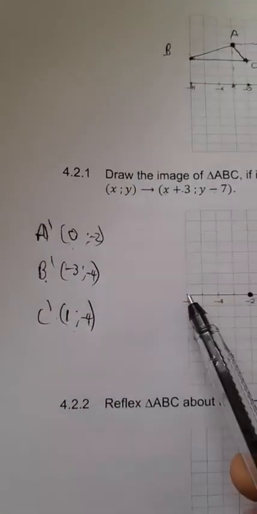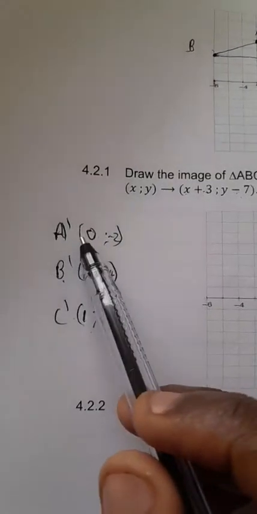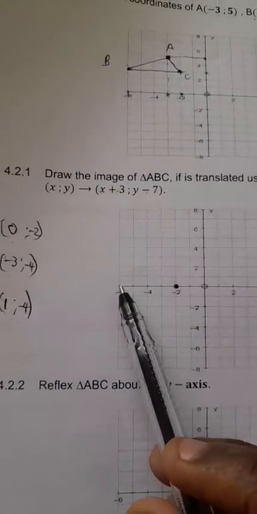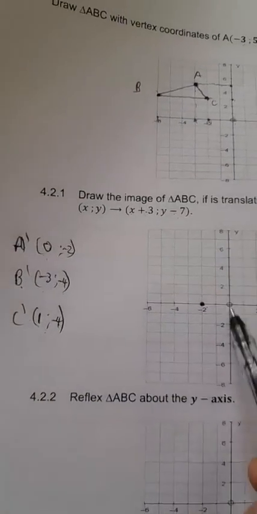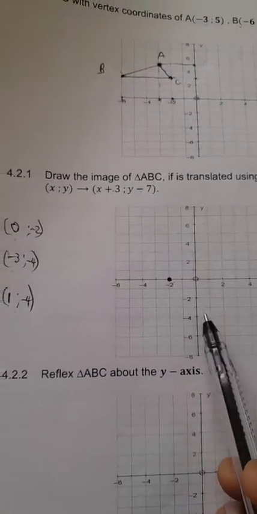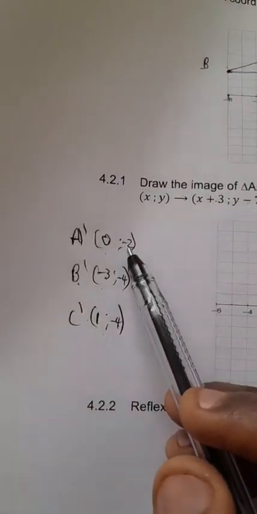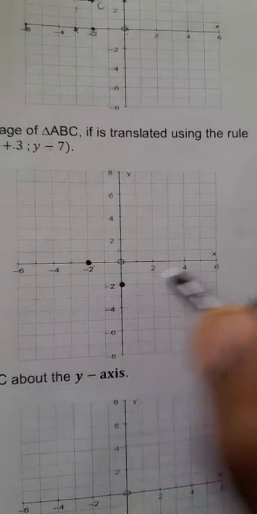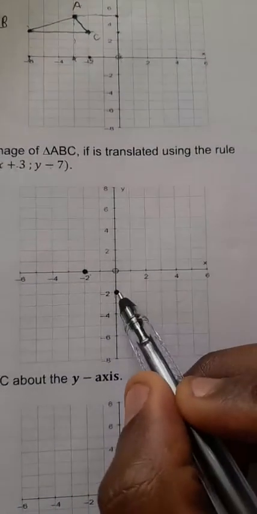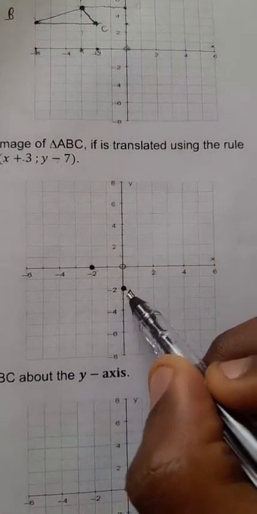Okay. So 0 and negative 2. X is 0. Remember, when X is equal to 0, you are everywhere on the Y-axis. Then you want where Y is negative 2. So where is Y negative 2? We are here, guys. 0 and negative 2 is smack bang here. So that's where A is.